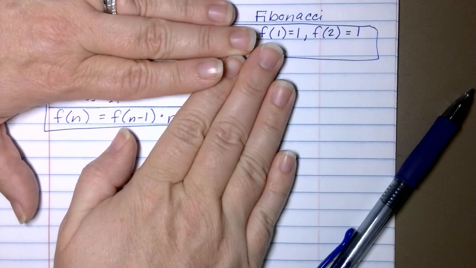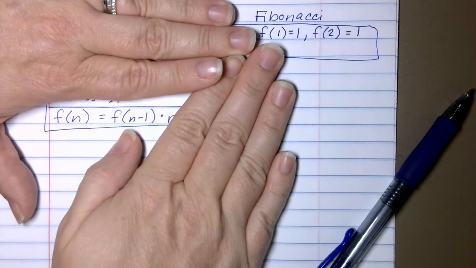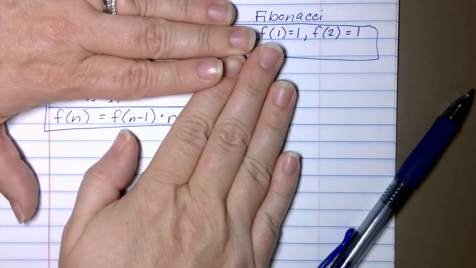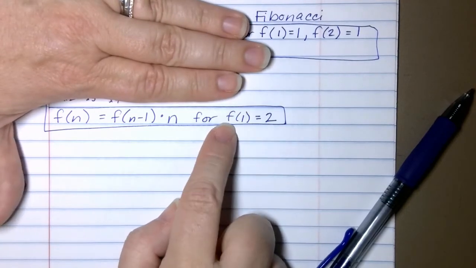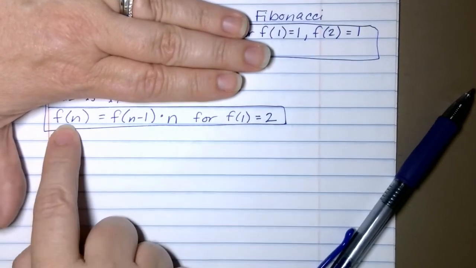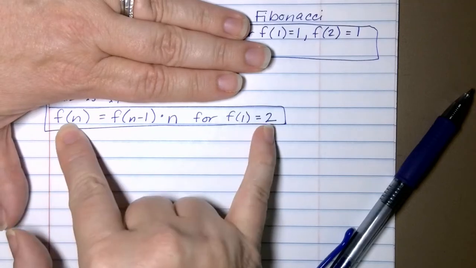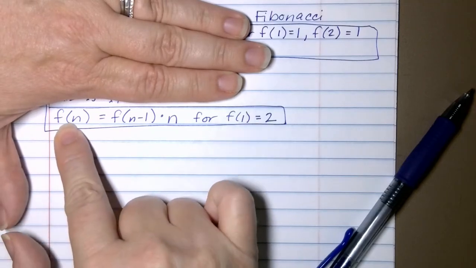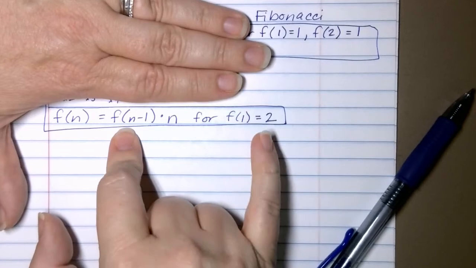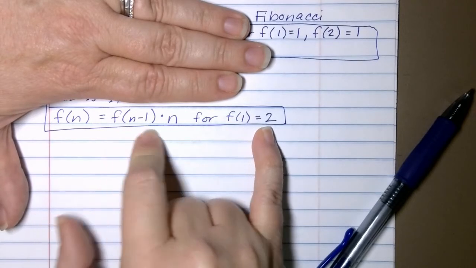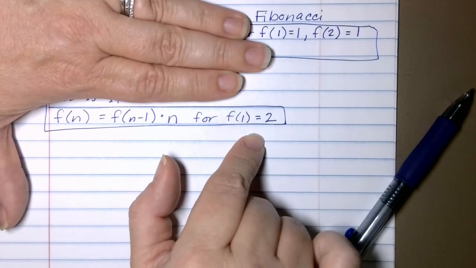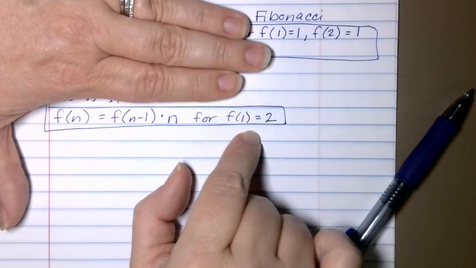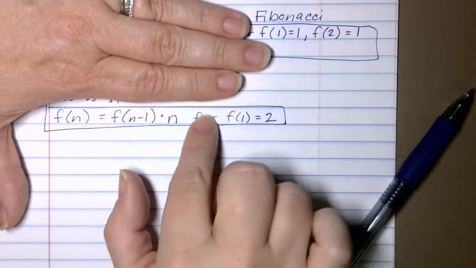If I wanted the third term, I don't have a starting place. Do you see that? So they have to give me one of these. So I don't start with the first term. I would start with the second term because they already gave me the first one. So to find the second term, I take the first term and multiply it by 2. So they have to give me a starting place. So whenever we're writing these recursive rules, we always have to include f of 1 at the end.